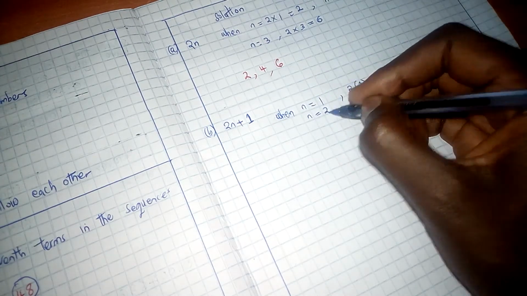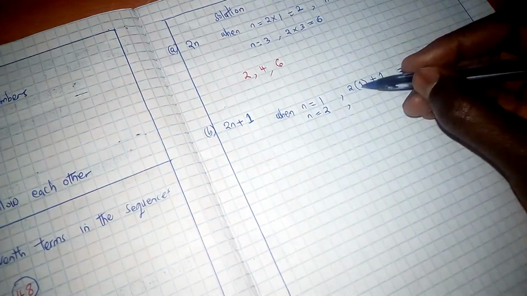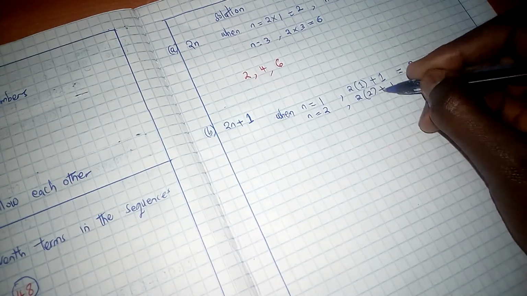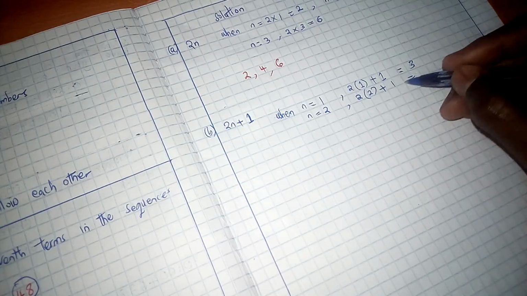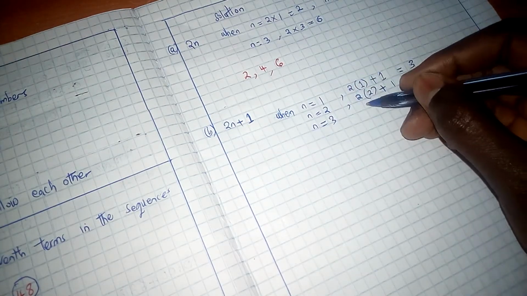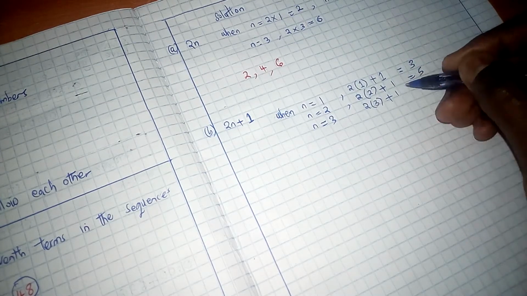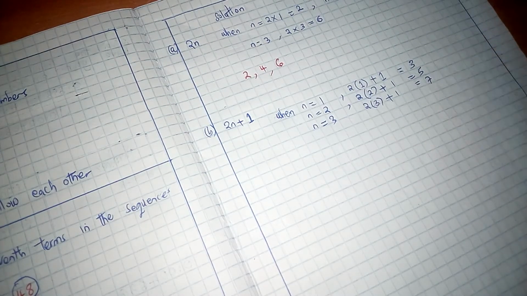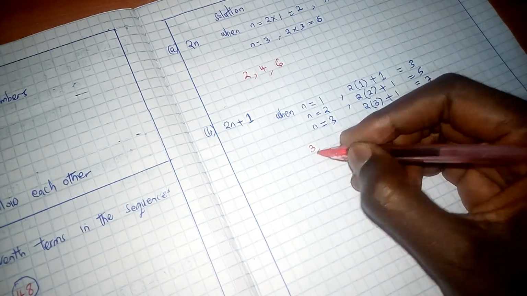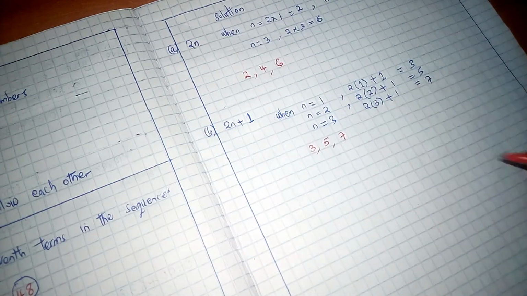When n is 2, you substitute 2 here, so that we have 2 into 2 plus 1, and this gives us 4 plus 1, which is 5. And eventually when n is 3, we have 2 into 3 plus 1, and this gives us 7. So the first three terms for this particular formula is 3, 5, and 7.